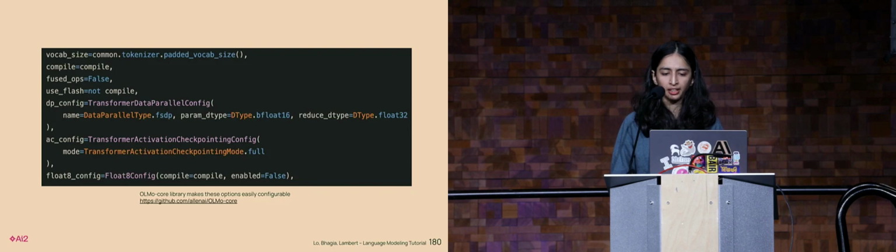I'm going to recommend our library Olmocore, which implements these and several other optimizations that you can apply, such as training with reduced precision.